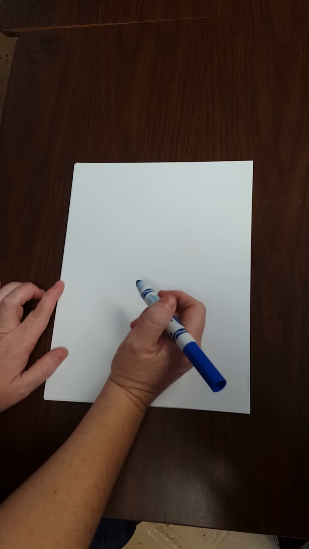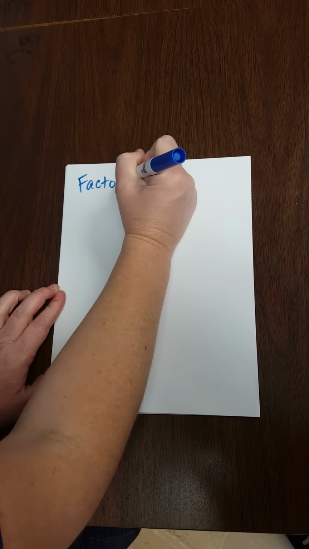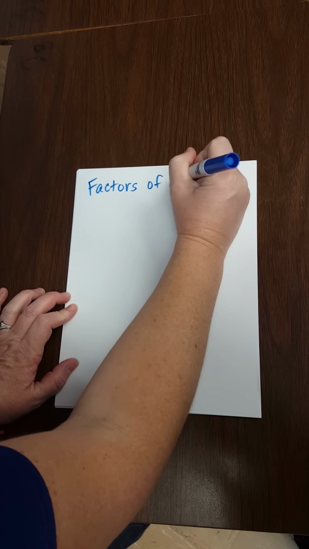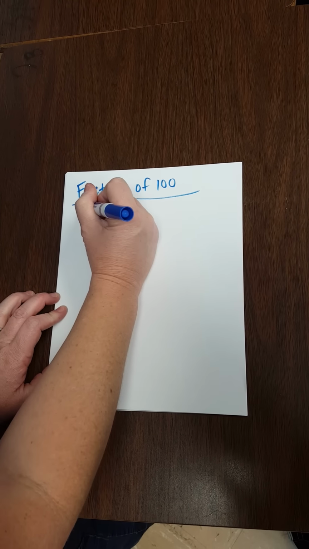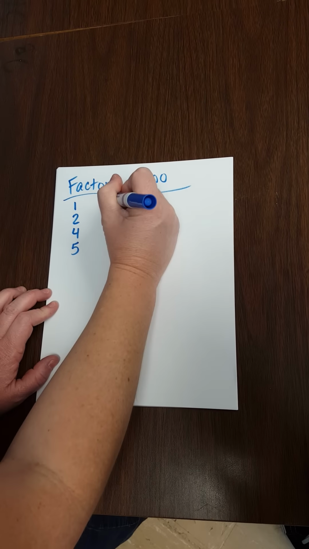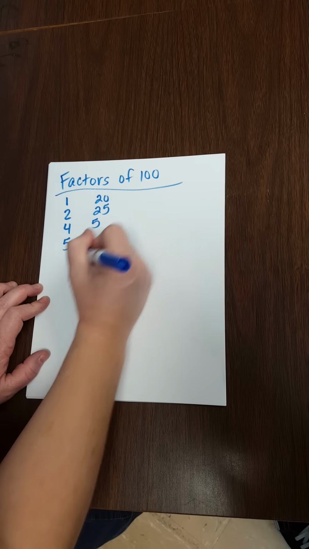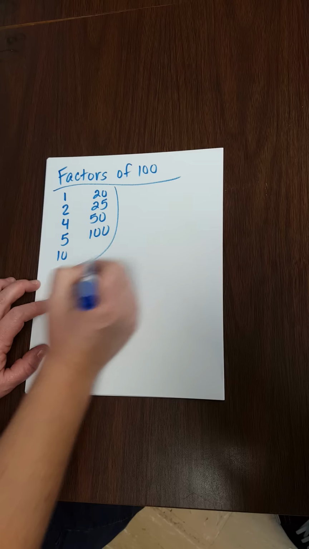At the end of class today, what you did was list the factors of 100. So make sure in your journal you are writing in the entry that says fractions and decimals. And first thing we have down, if you have this from class, is factors of 100. So you'd have 1, 2, 4, 5, 10, 20, 25, 50, and 100. These are all the factors of 100.